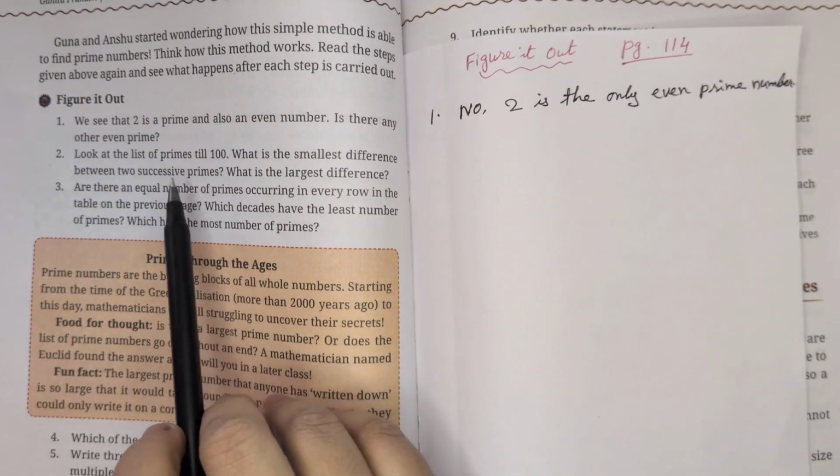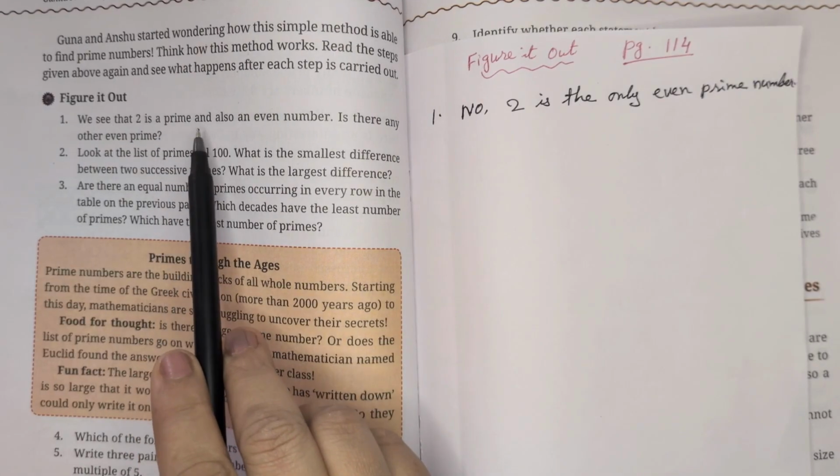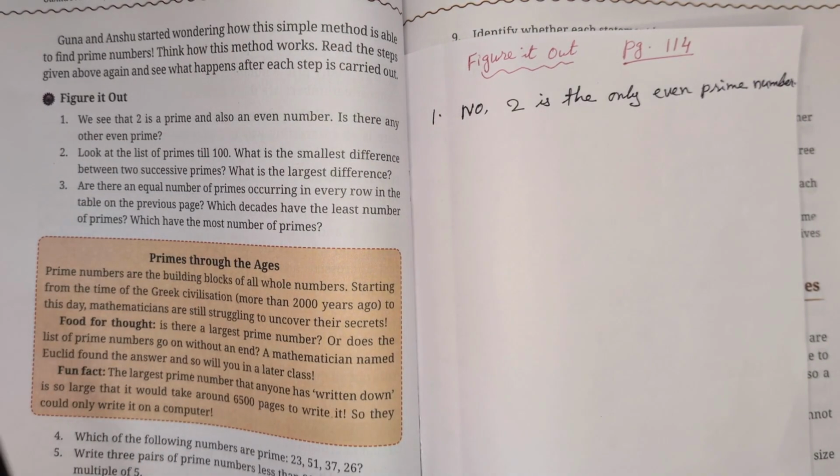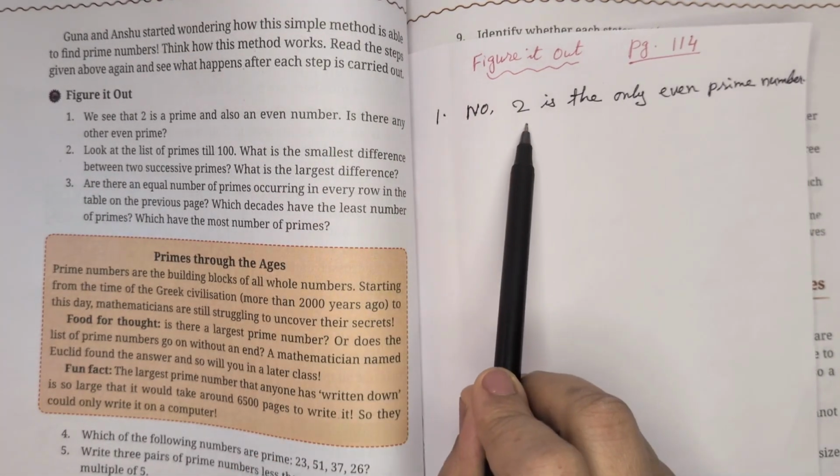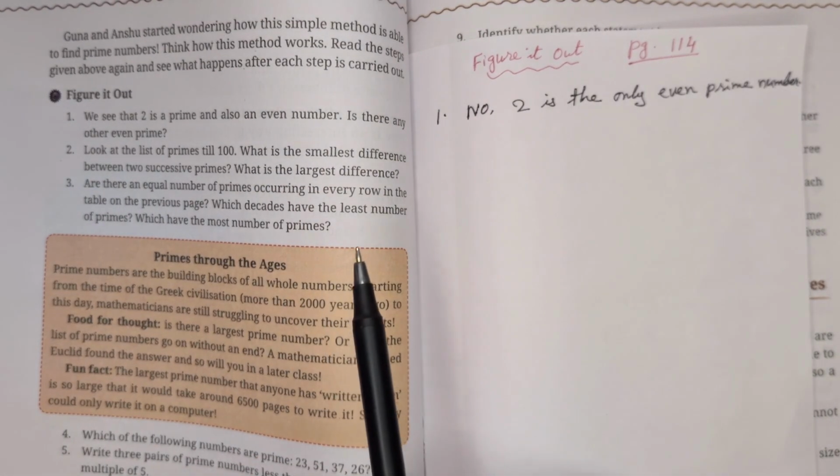Figure it out. First question: we see that 2 is a prime and also an even number. Is there any other even prime? No, there is no other even prime. 2 is the only even prime number.